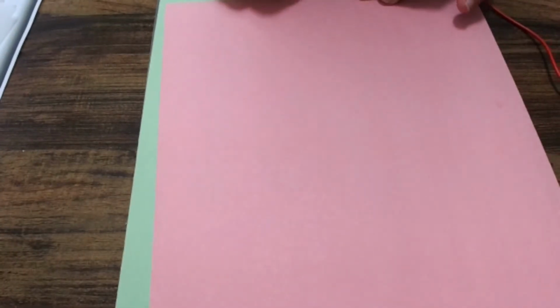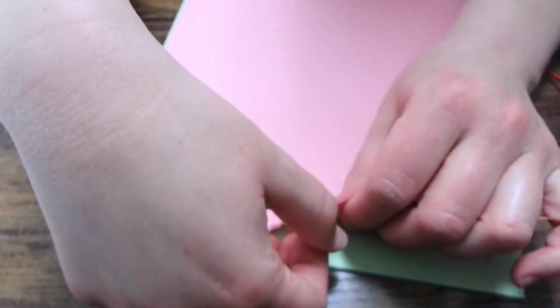That way the pile doesn't get too big and I don't have to get new paper. So all I'm trying to do is save on how much paper I'm using. This tape off. We'll see if I end up reusing it.